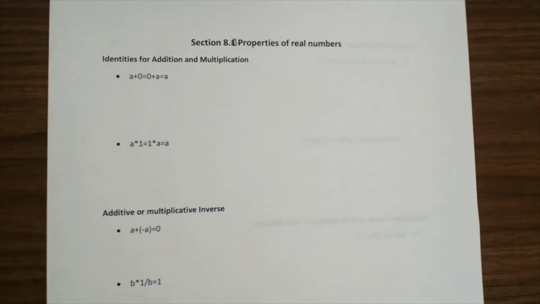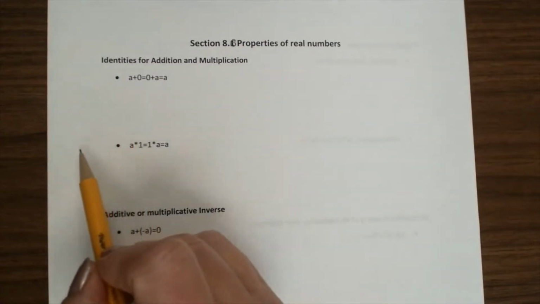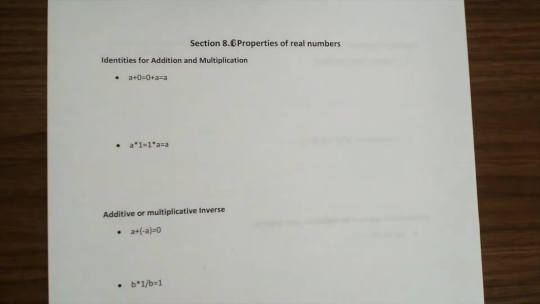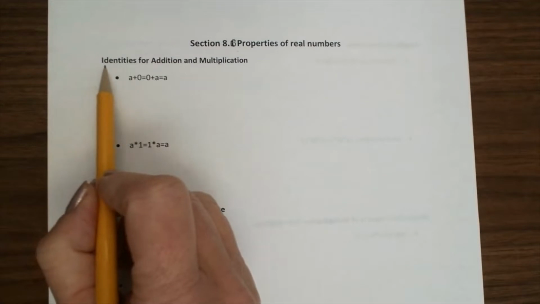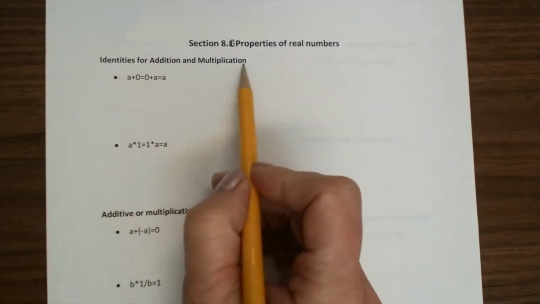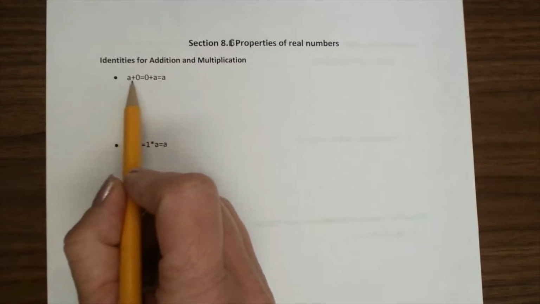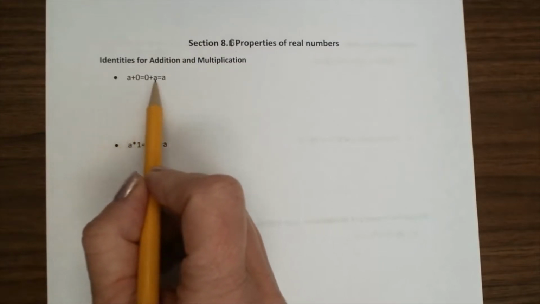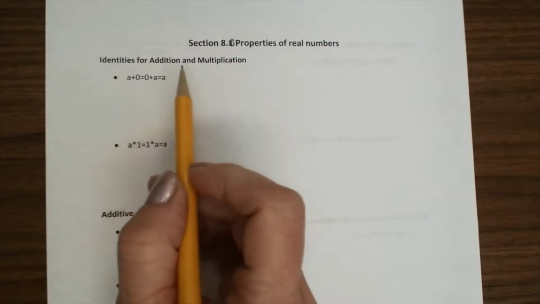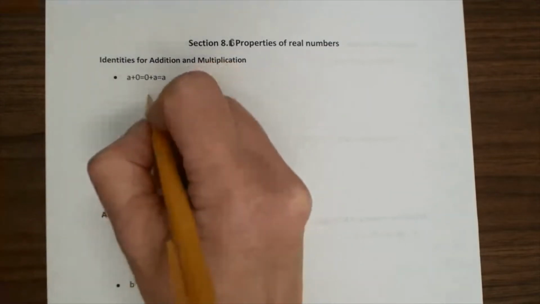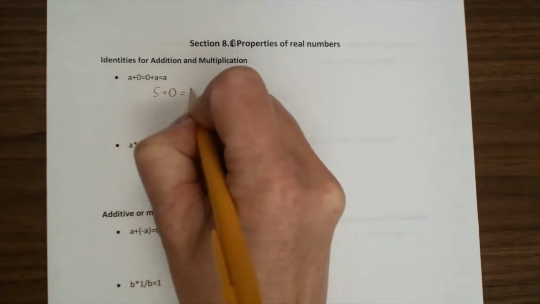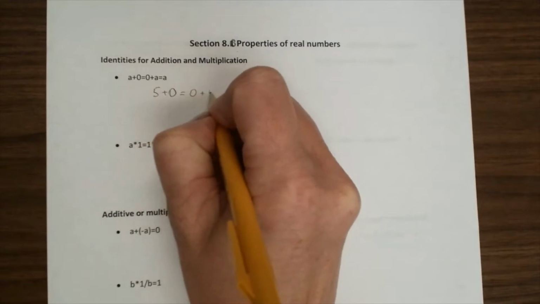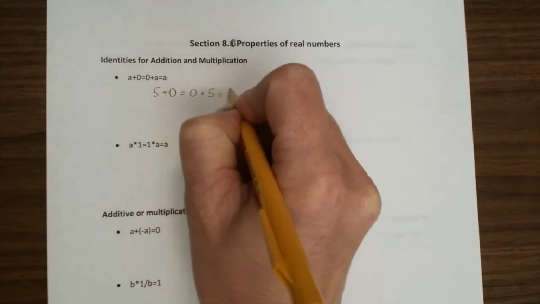Section 8.6, properties of real numbers. So in this section, we kind of review what we learned already and learn something new. So the first property, identities of addition and multiplication. And the rule is a plus 0 is equal to 0 plus a, and it's equal to a. And we use this property already. For example, 5 plus 0 is exactly the same as 0 plus 5, and it will be equal to 5.